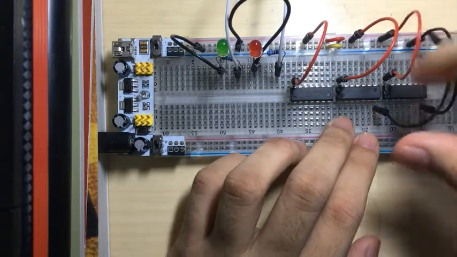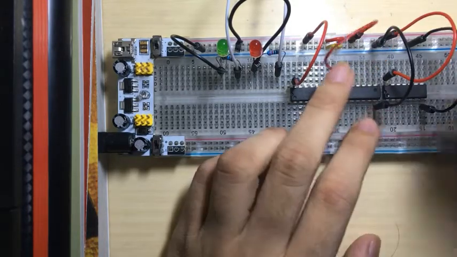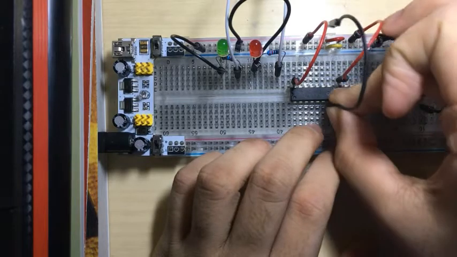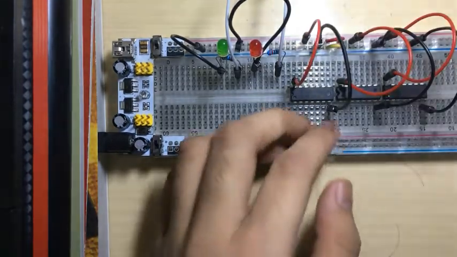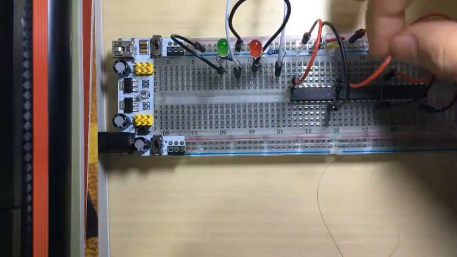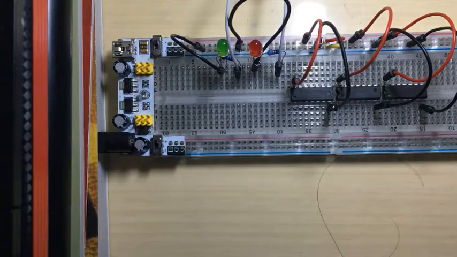So there, here, and here. So it is already powered on by connecting those pins in the power line. So we are going to construct the circuit with its input.